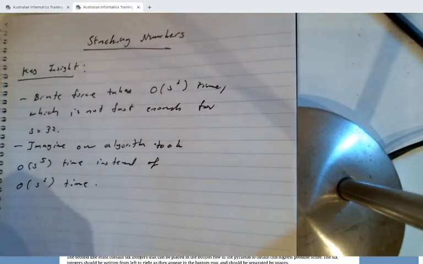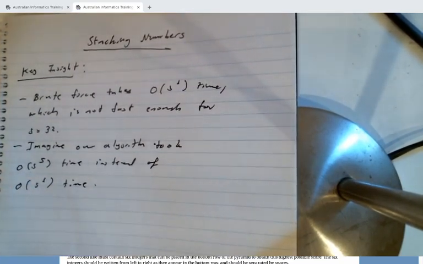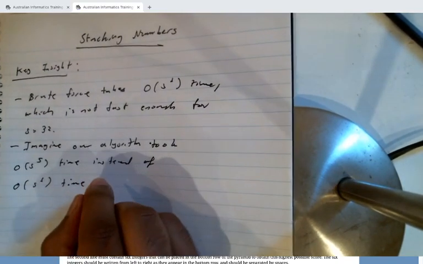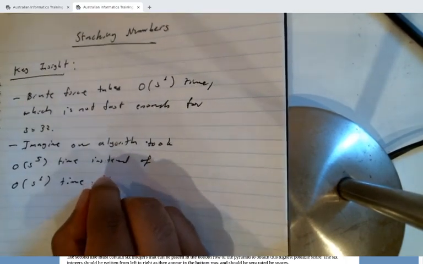Okay? Imagine we could somehow get rid of one order of magnitude, right? So we could somehow reduce the polynomial so it was not s to the 6, but it was s to the 5. Would it be fast enough then? And the idea is we will be fast enough.